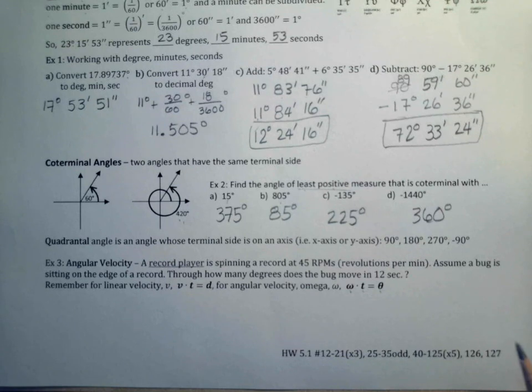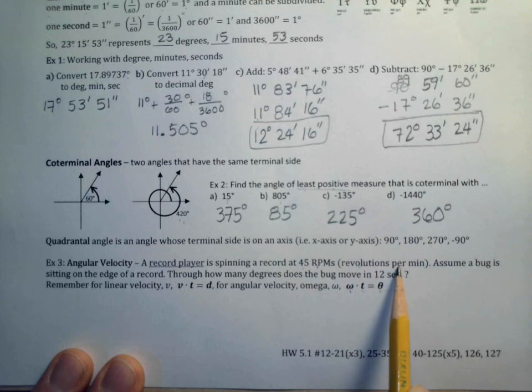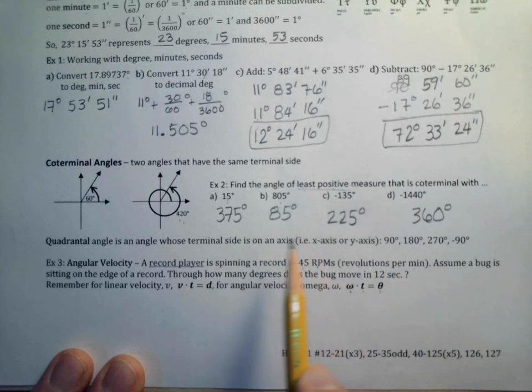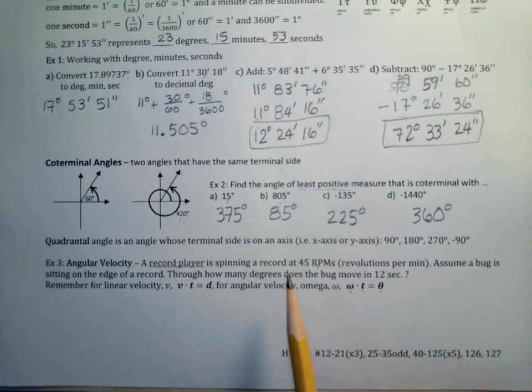All right, so a record player is spinning a record at 45 RPM. RPM stands for revolutions per minute. So in 1 minute, the record rotated 45 times. It's a standard speed on a record player. There are a couple standard speeds, but it's one of them. That's why old records are sometimes referred to as 45s.